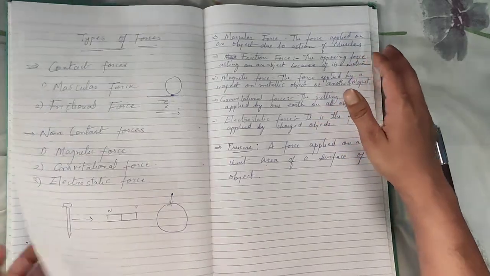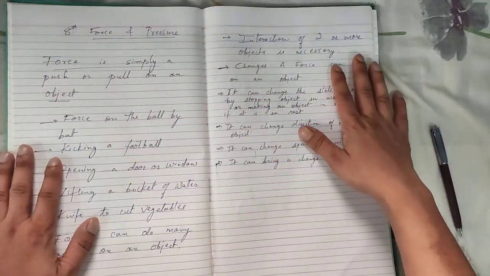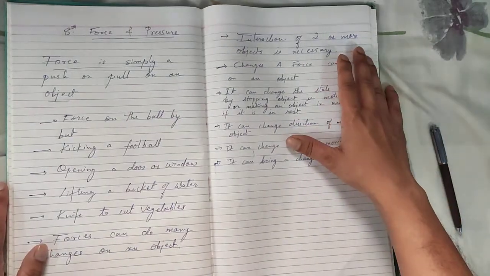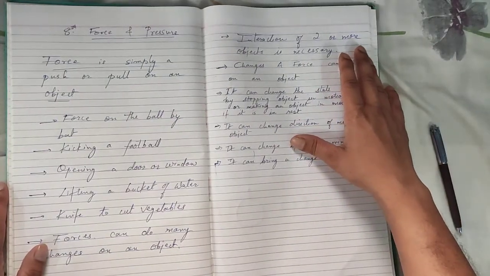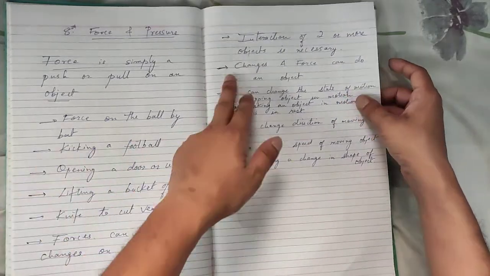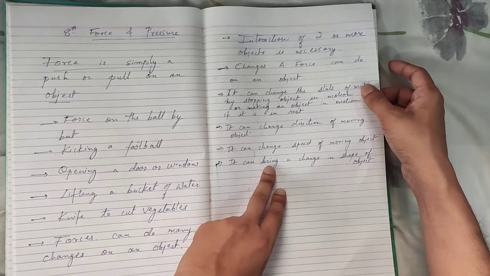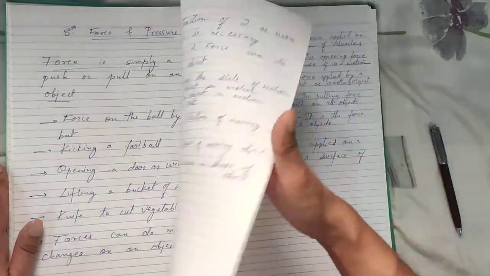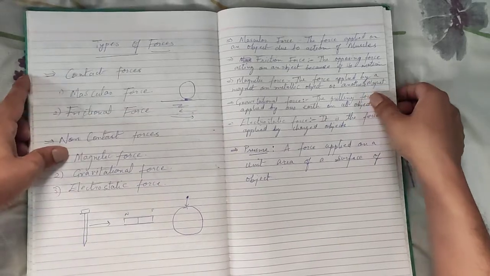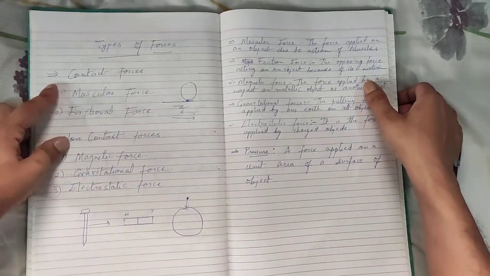So first of all, what we studied in the previous class was what is force, and we also saw what changes a force can do on an object. We talked about what type of changes it can do, all the 4 points, and then we also saw different types of forces, that is contact forces and non-contact forces.